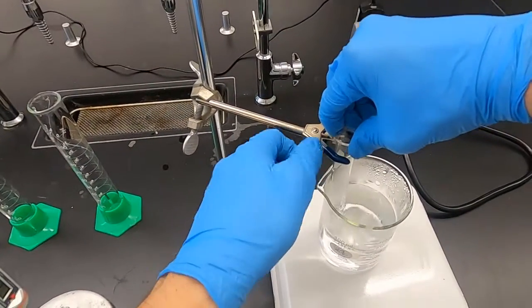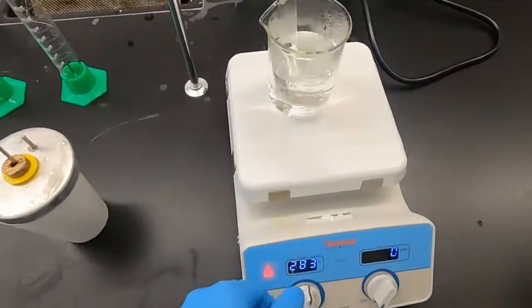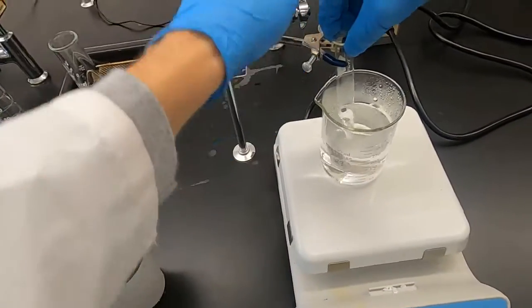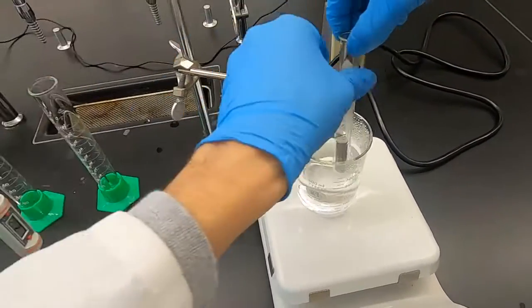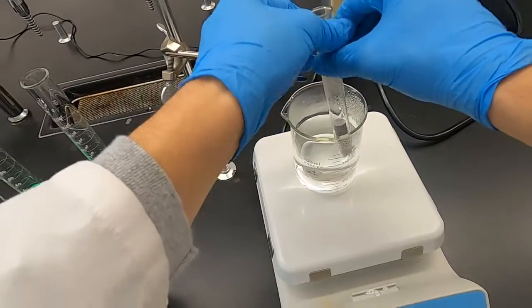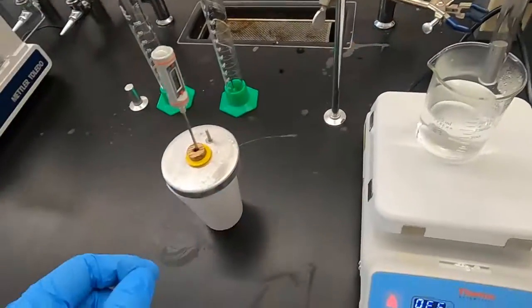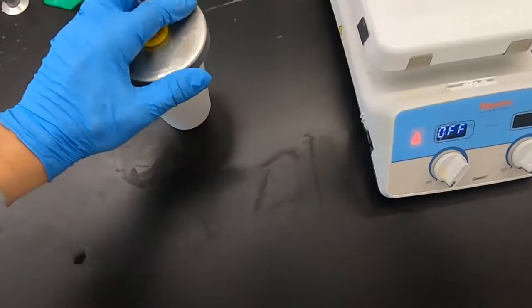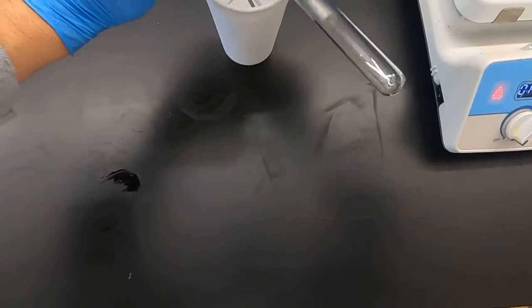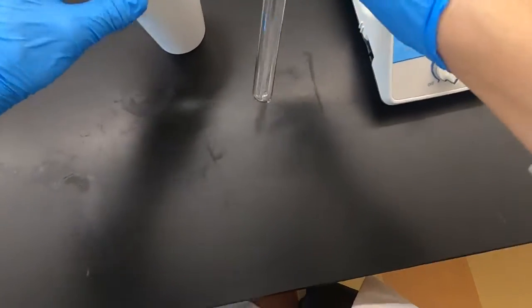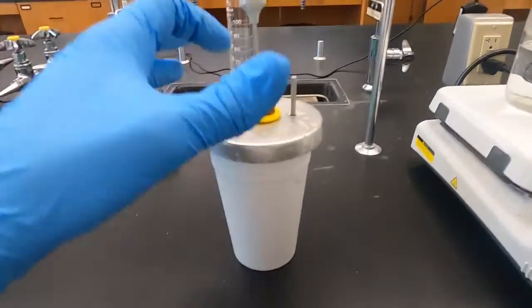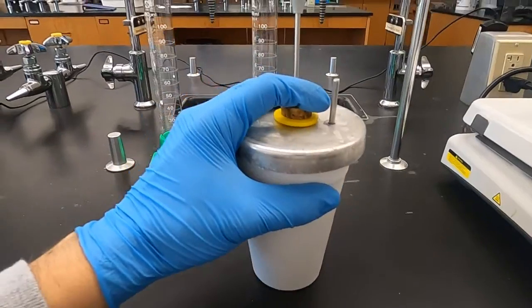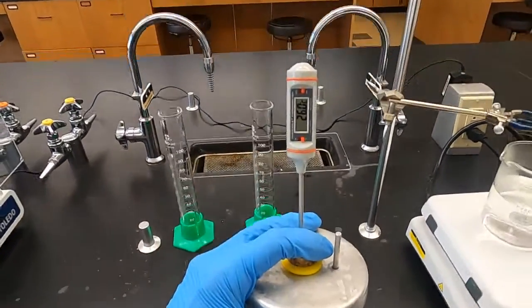So I'm just gonna loosen the clamp, turn off the hot plate. We don't need to heat this water anymore. Now the top of the test tube is not hot, but I definitely don't want to grab the bottom. I definitely don't want to grab this beaker just yet. And I quickly pour that in. We expect this to heat up. Make sure the water is moving around.